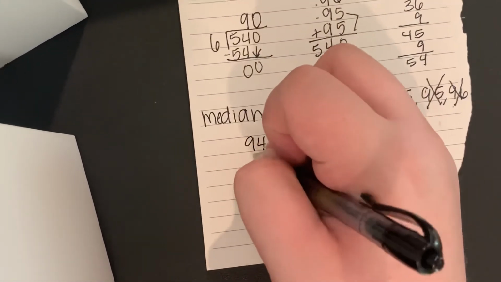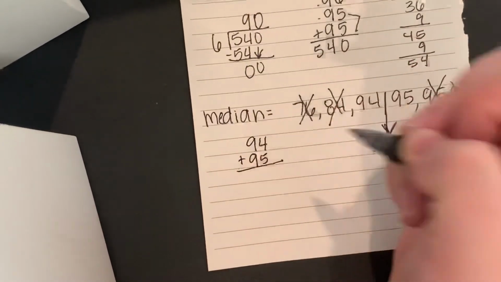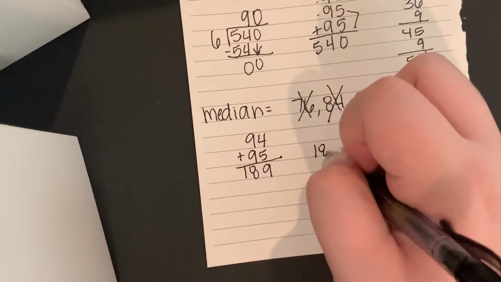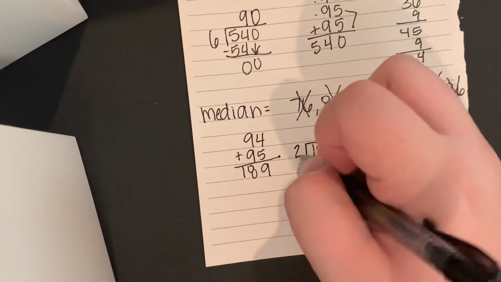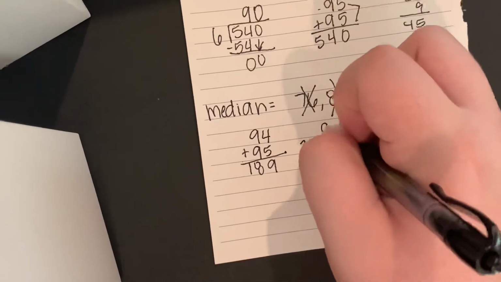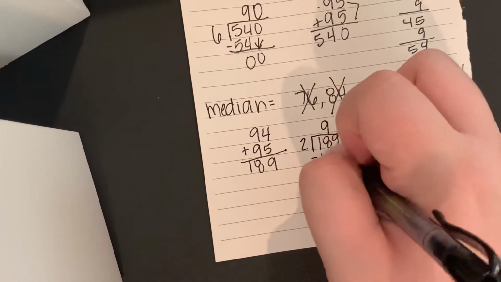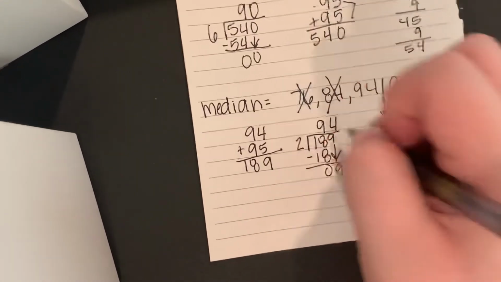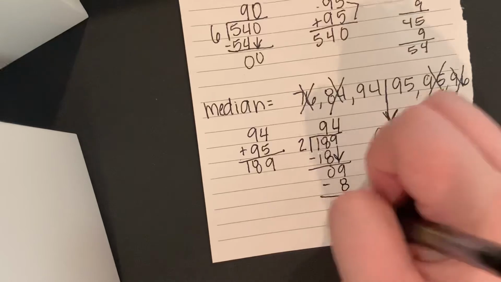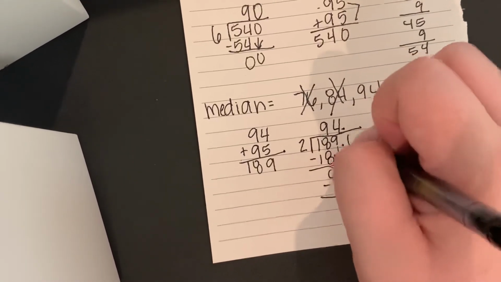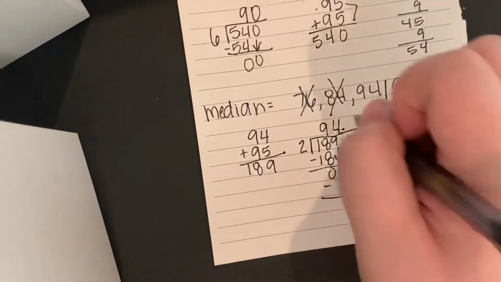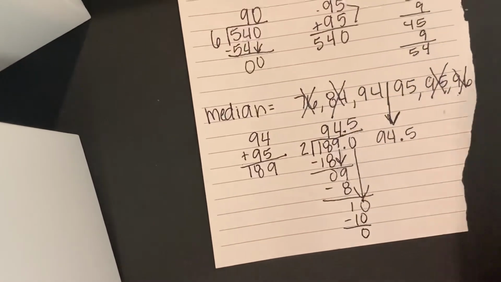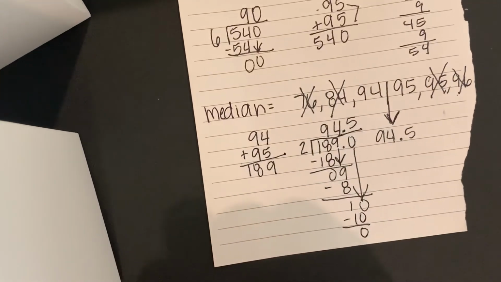So 94 plus 95, and then divide by 2. So 189 divided by 2. Two goes into 9 4 times. Add a decimal and a 0, and 2 goes into 10 5 times. So yes, you would get 94.5.